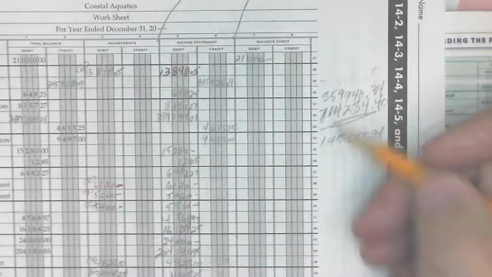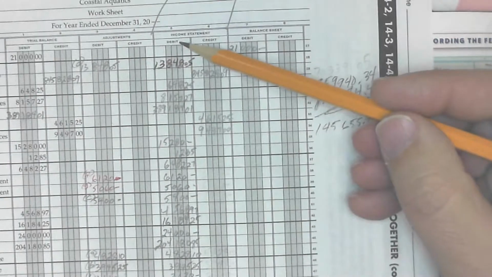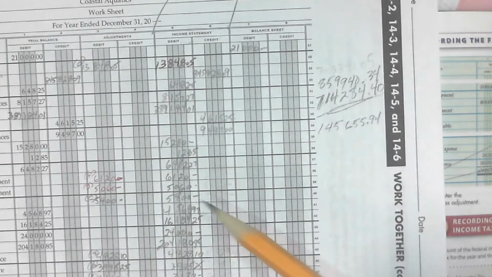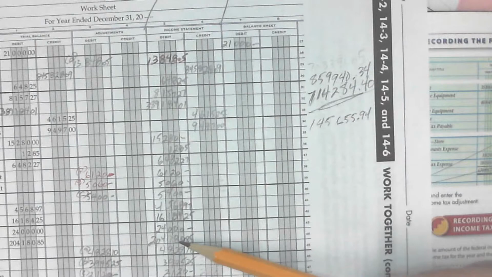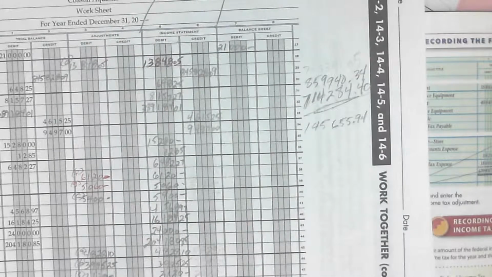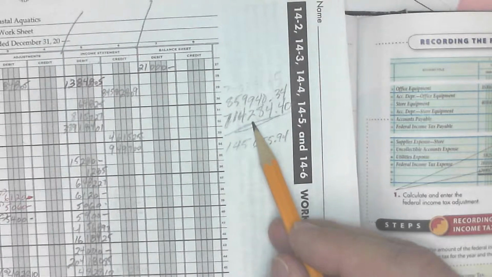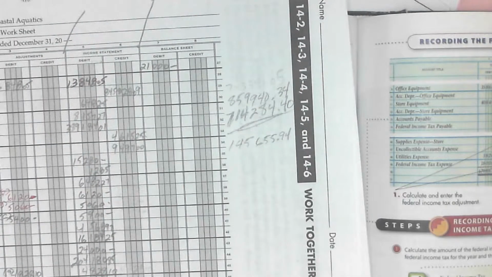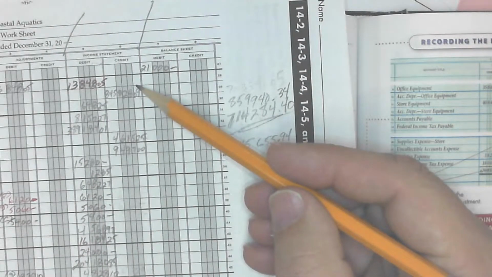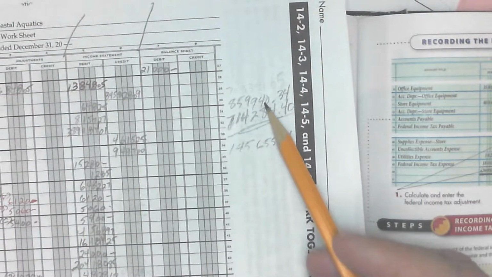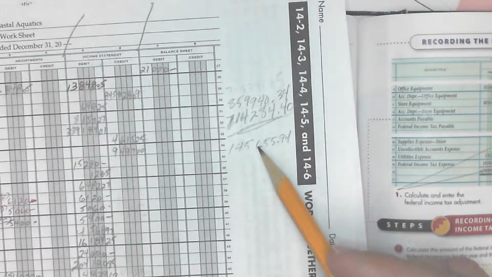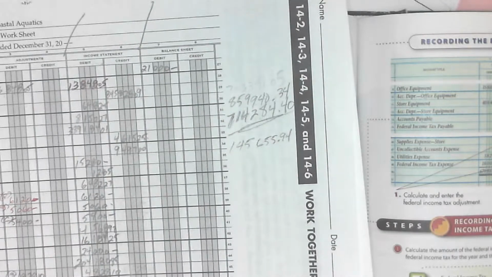So going back, we added up everything in our debit column originally without the income tax, wrote that number up here on the side. Added everything up on our credit column, wrote that up here on the side too. Went ahead and filled in our credit amount because we're not going to have any more changes over here.